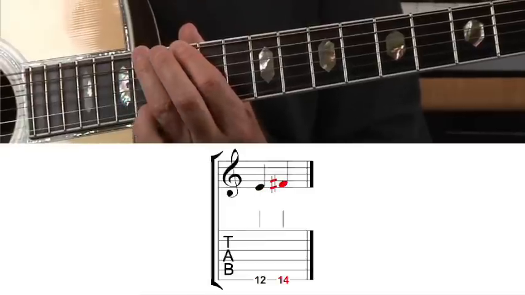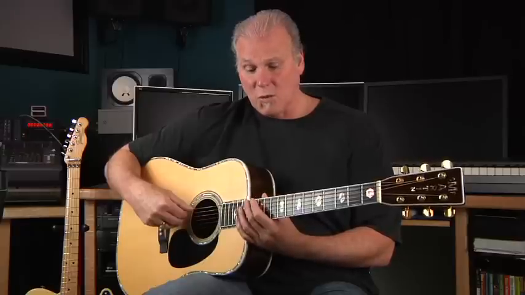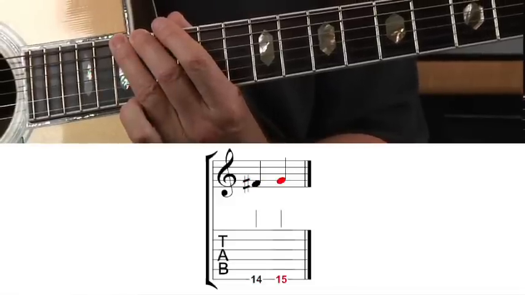And between the 6th step and the 7th, there is 2 half steps. And then back to the G, between the 7th step and the high G is 1. So that's where we get the formula E2, E2, E1, E2, E2, E2, E1.